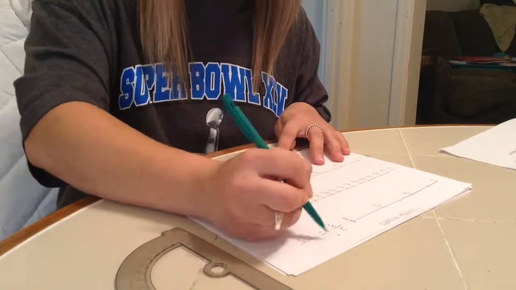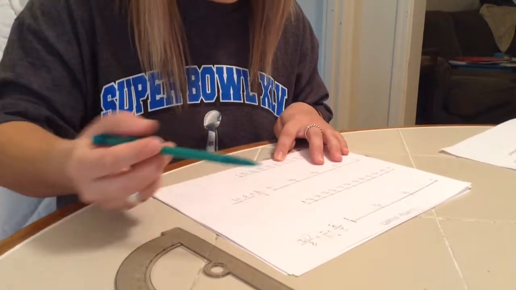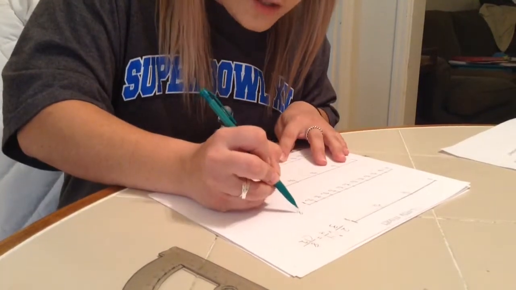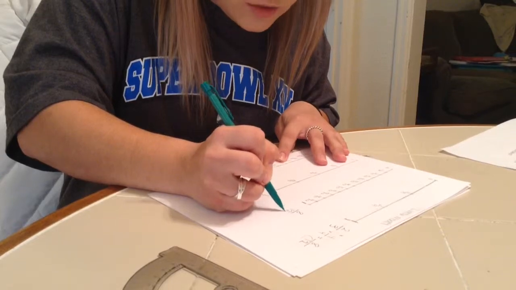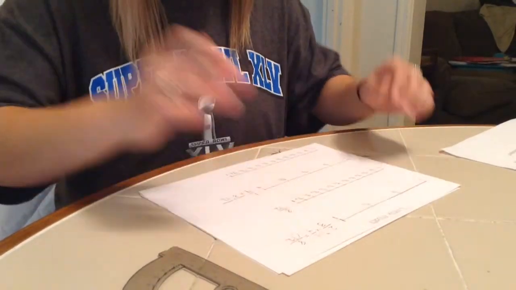So we would multiply 2 times 4, and we get 8. So now our problem is 8/12. We are saying that 2/3 is equal to 8/12. Well, now we're going to check our work by using a number line.